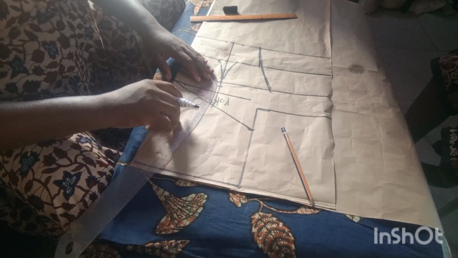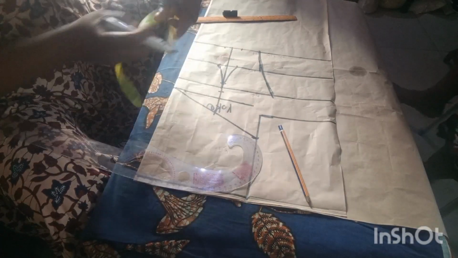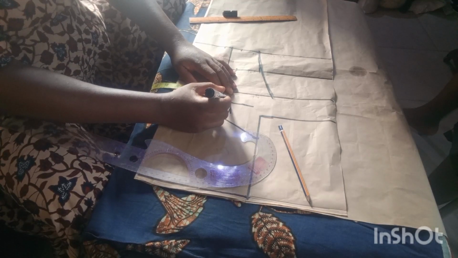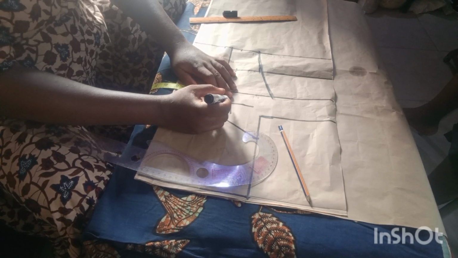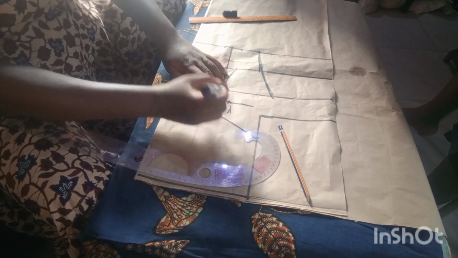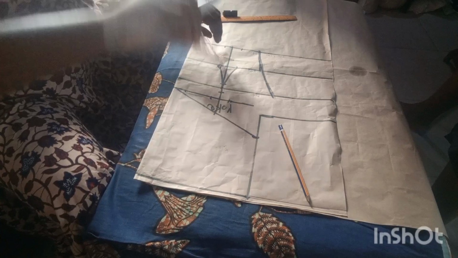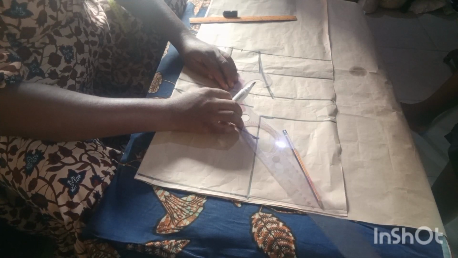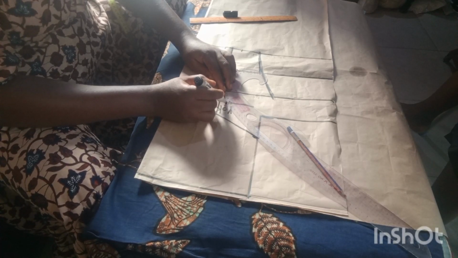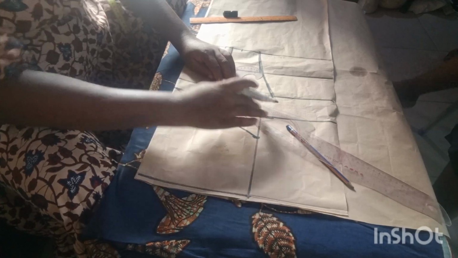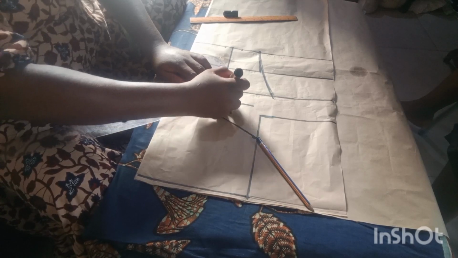So the same thing I'm going to be doing on this part. I'll come up here on the upper part and mark my 0.75 also. Then 0.75, I will now connect it also to this line before the nipple point. This half inch line up before the nipple point, that's where I'll connect it to.